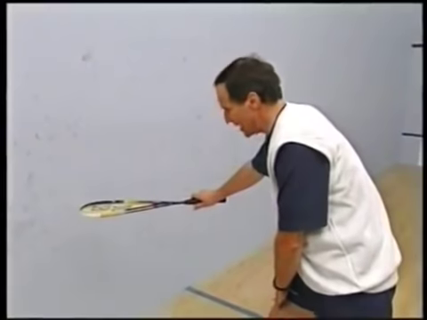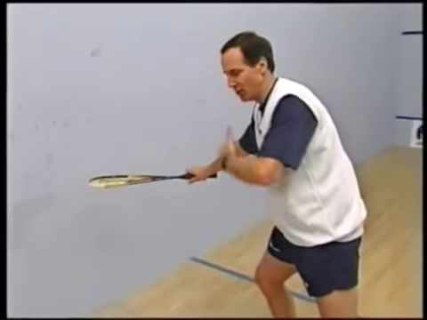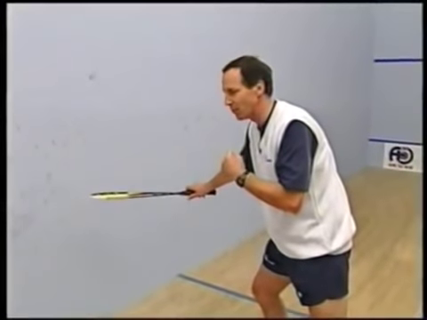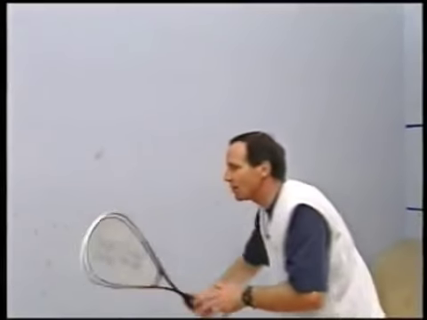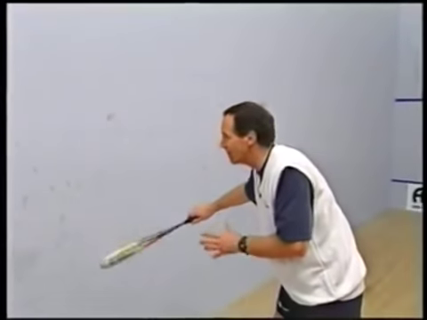The shot is easier to play when it is lower down. So if we hit the shot between, say, thigh level or even knee level and shoulder height, it's fairly comfortable. When the ball starts getting up here, it becomes more difficult. Practice the shot in the most comfortable position for you first before you expand on that attacking area.